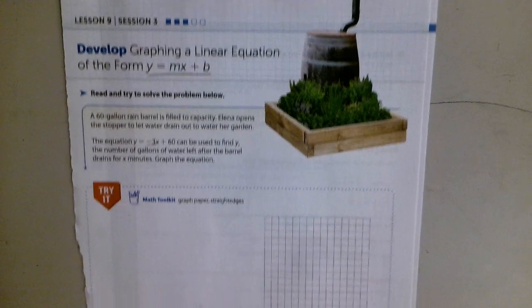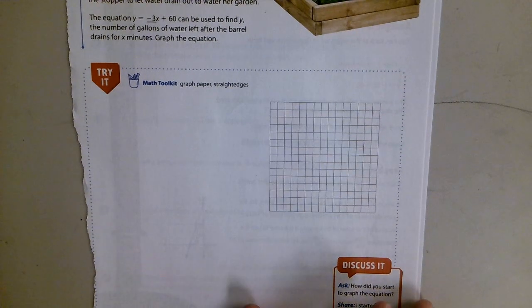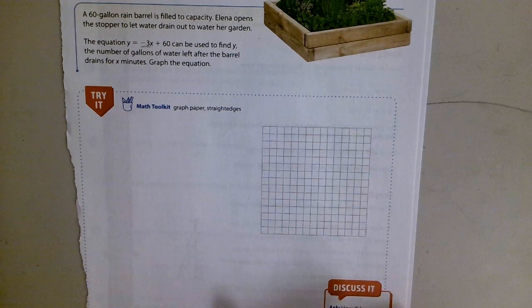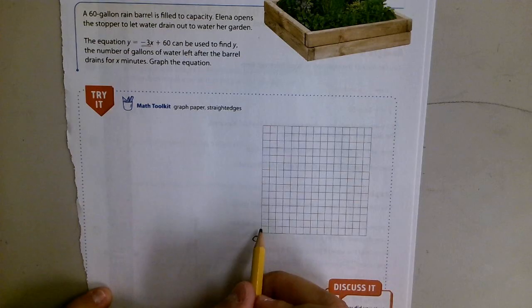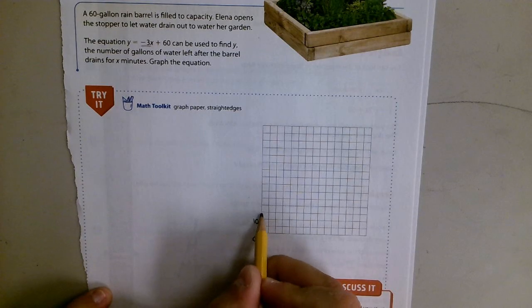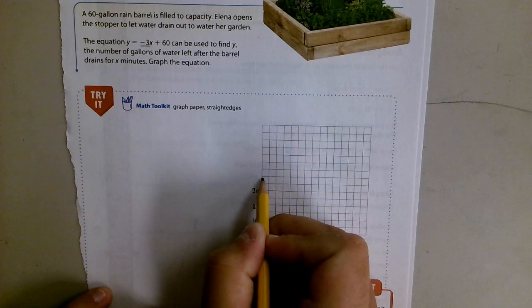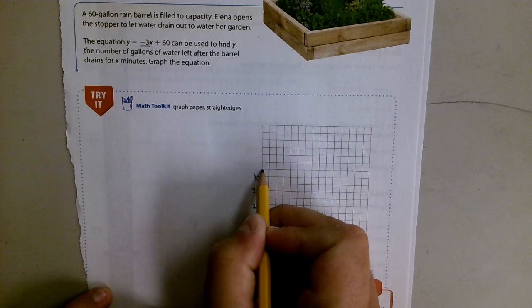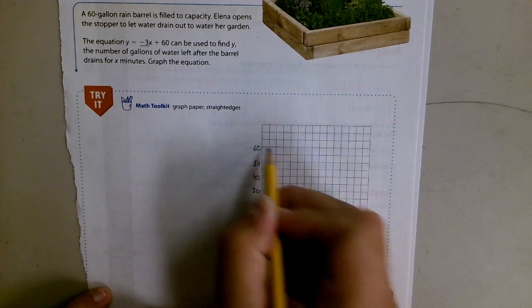So what I would do is I'd come down here to my graph, and I need to get up to 60 on my y-axis. So I'm going to just skip 1, go 10, skip 1, 20, skip 1, 30, skip 1, 40, skip 1, 50, skip 1, 60.